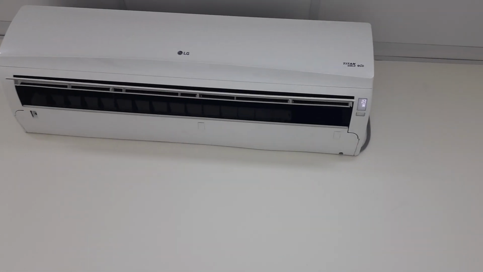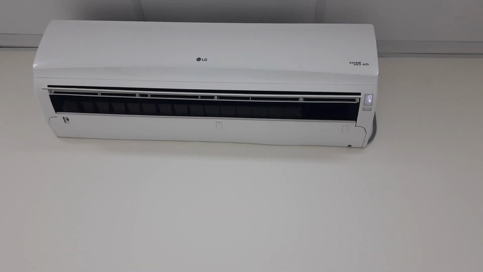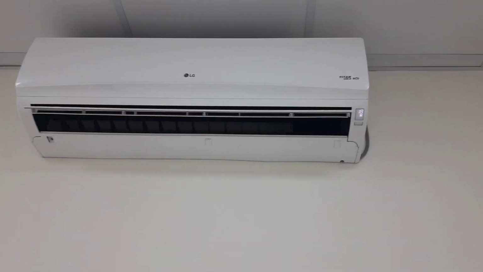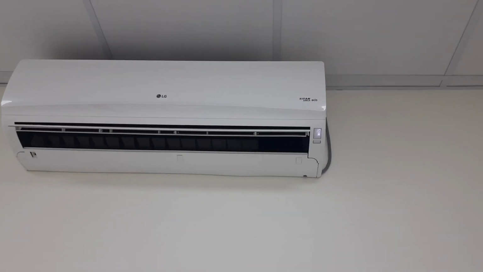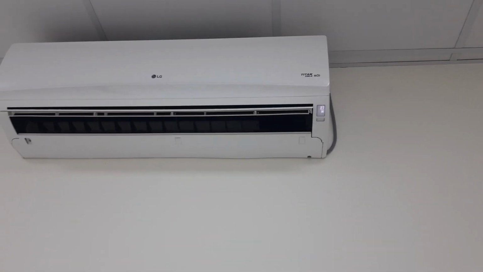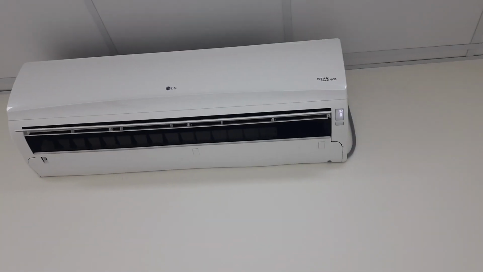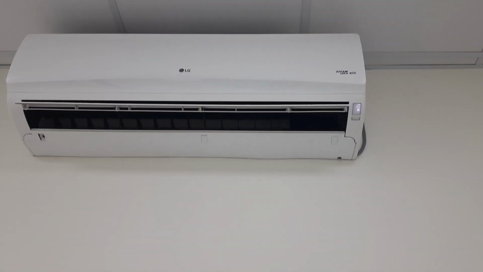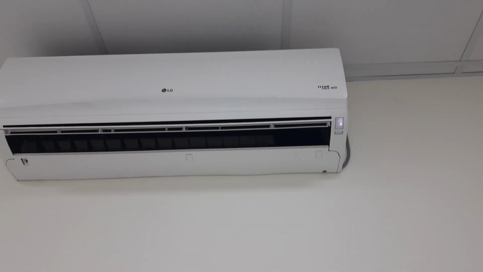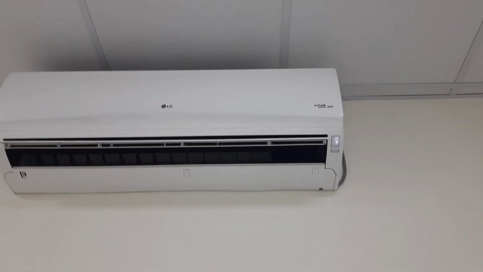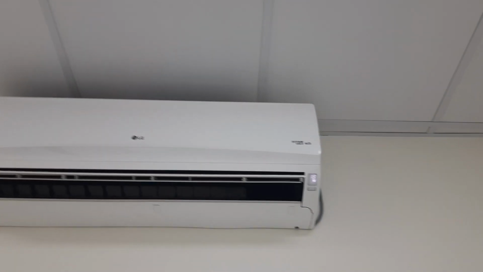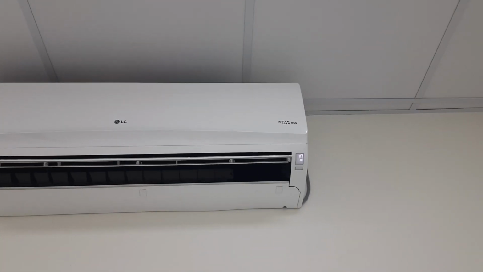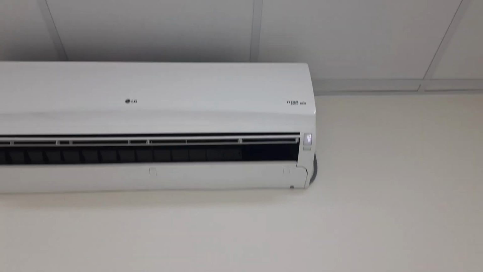It's important in the AC because if you are sleeping at the night time, if this light will blink like this, it will lighten your room. But some people don't like to sleep in the light area. They want completely dark. So that's why this function is given in that AC. So it's a good function.